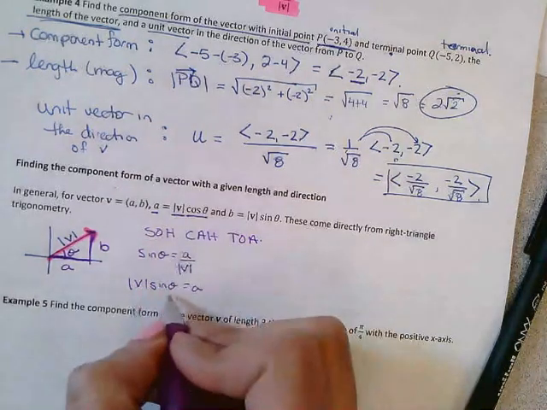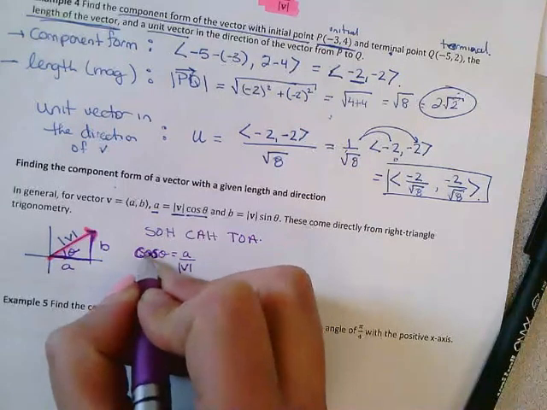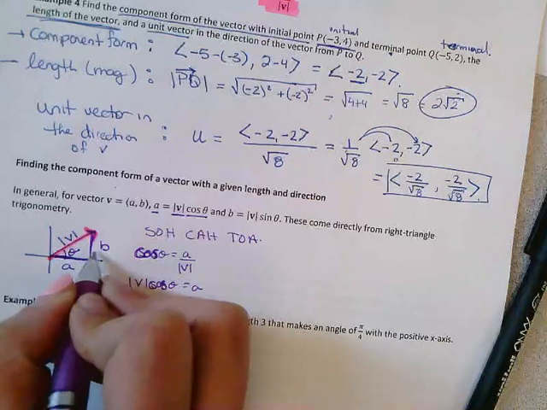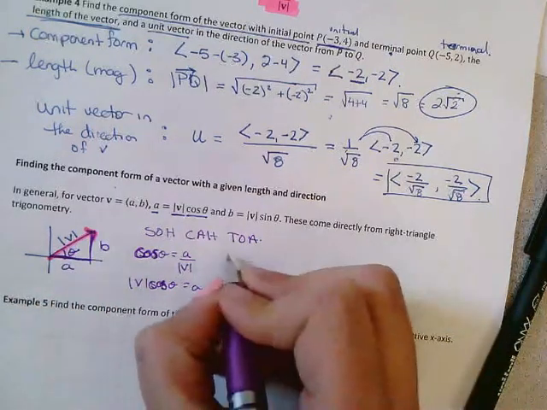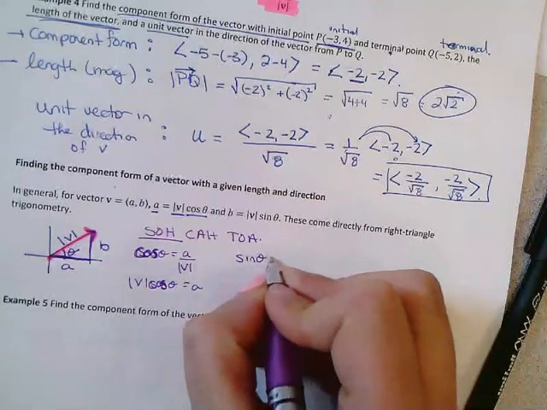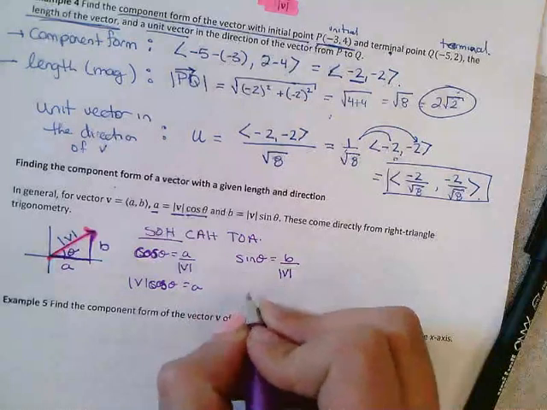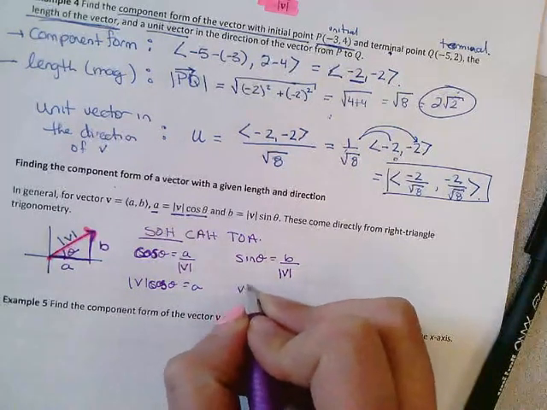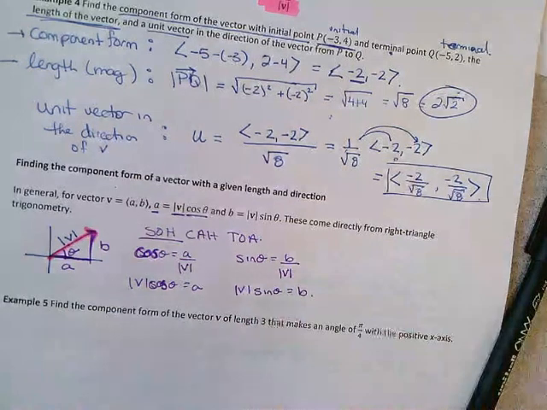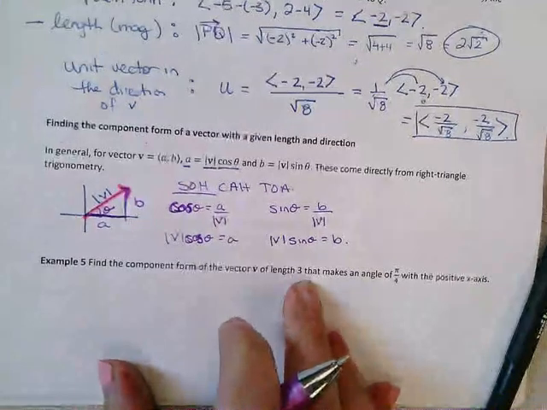Dude, I just said adjacent and I wrote sine. Sorry. That should have been cosine and cosine. And then for b, it's opposite. So it's sine. So it's sine of theta is equal to b over hypotenuse. Move over the magnitude or the hypotenuse, and you get v times sine theta equals b. Okay? So that's where these two formulas came from.